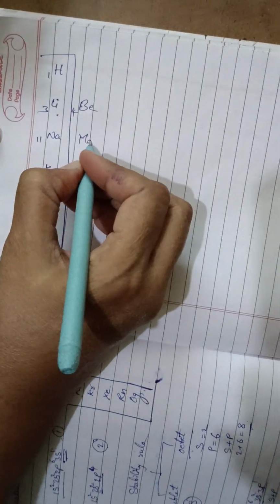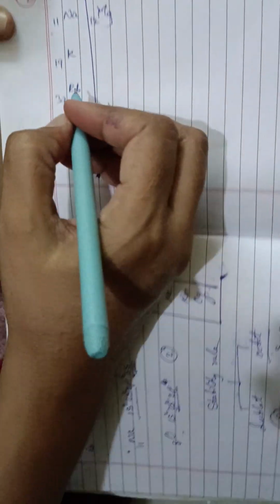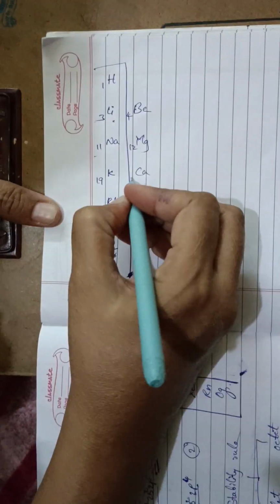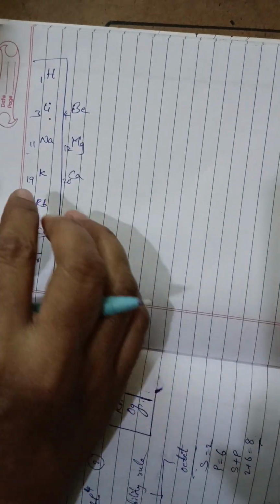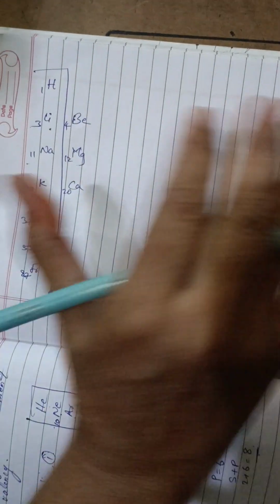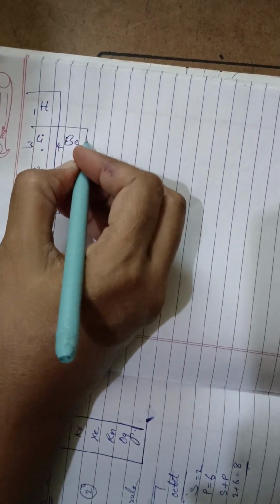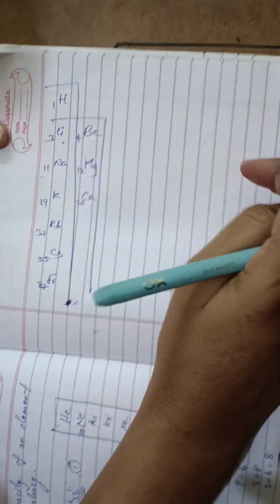Then next, it is easy now. Sodium, after that magnesium. Like this also you can remember. Potassium, after that calcium. We need only this much. We do not need all this, because the formulas will be made maximum from these elements only. Now what I am writing. Okay. So now let us go for this side.